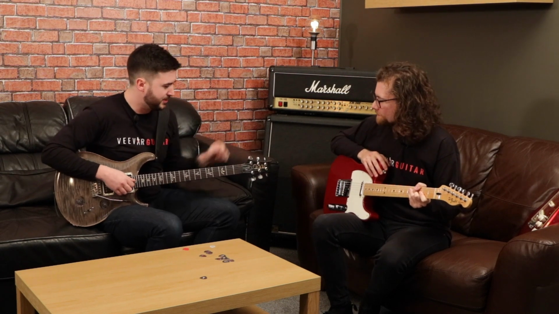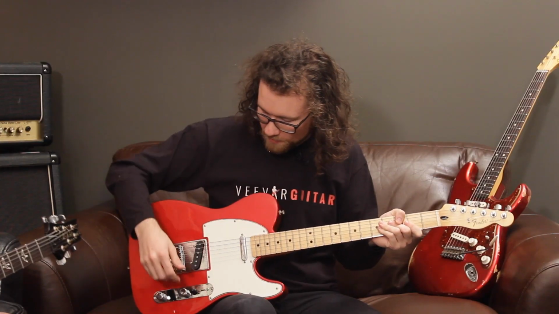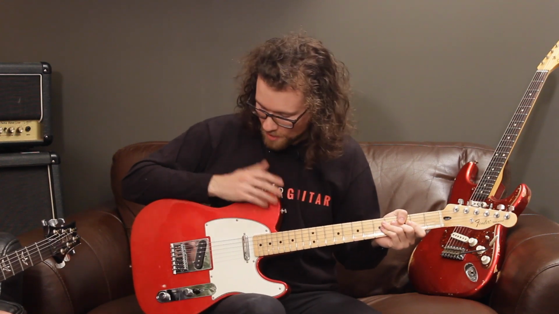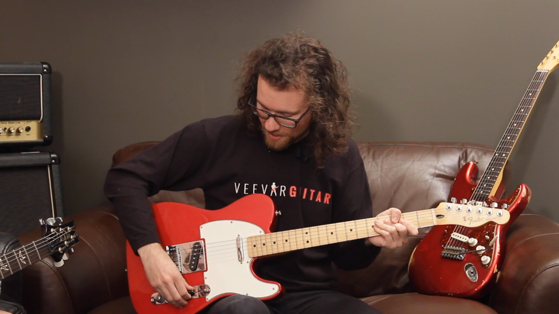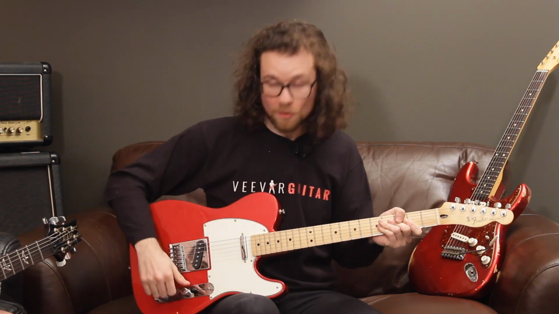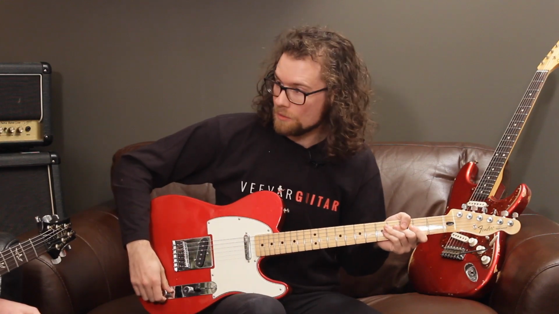And finally, we've got some controls. These are connected to the pickups, and they'll change the sound of your guitar or the tone. Normally what you will have is a pickup selector. It just chooses which pickup you're going to be using, and you'll have a volume control and a tone control.